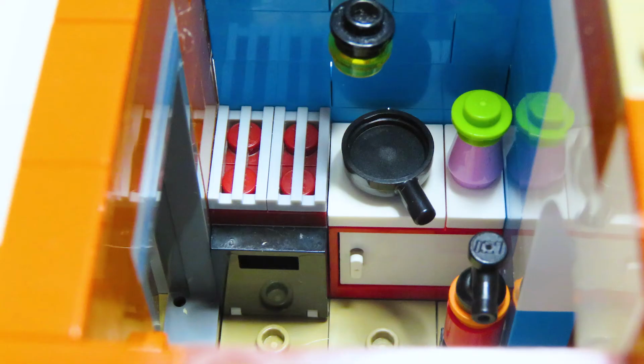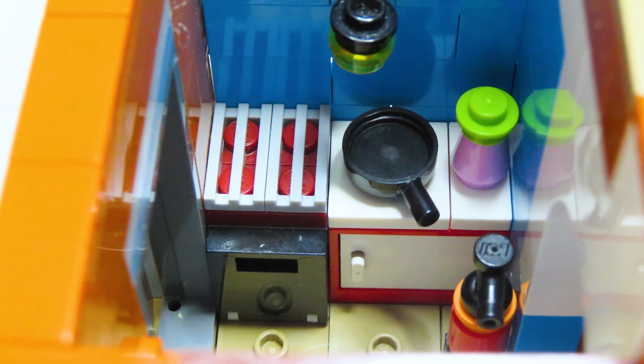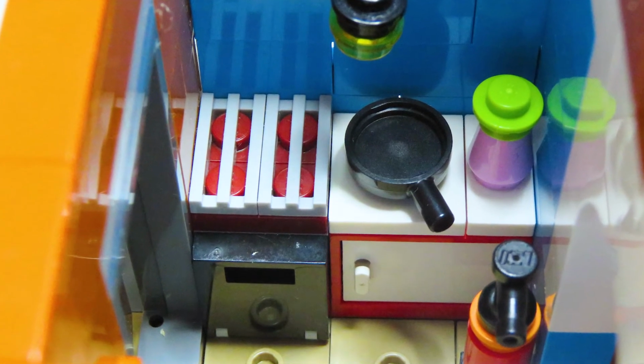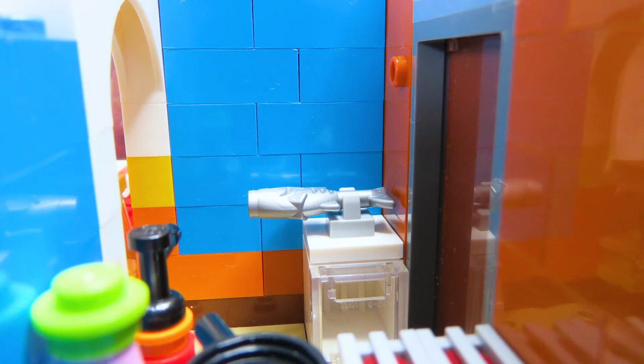At the back of the building is the kitchen area for the cafe, so I've added a cooker, a cupboard and a fridge, ready to make some simple dishes for the cafe.